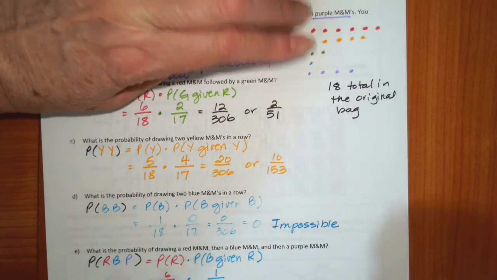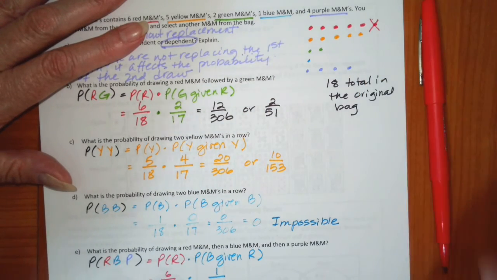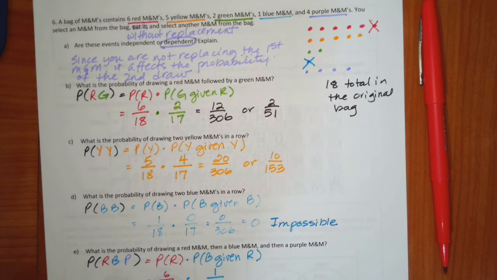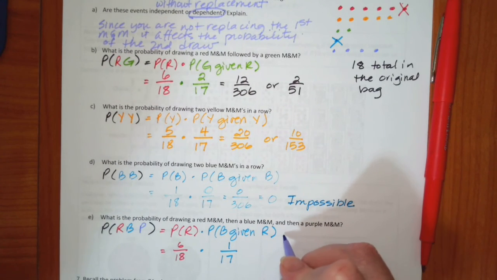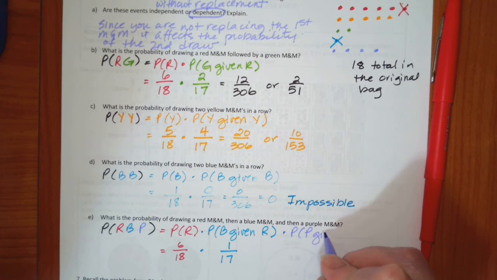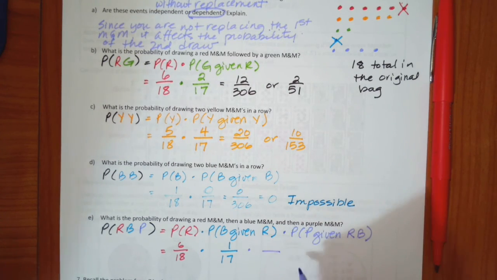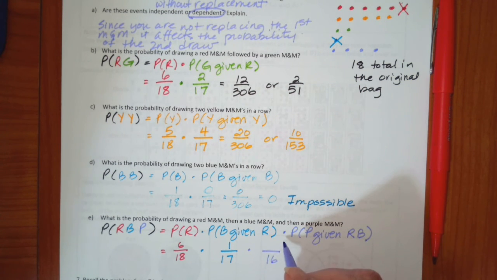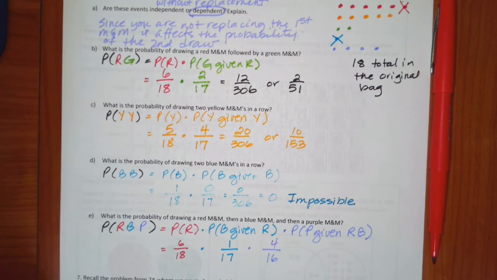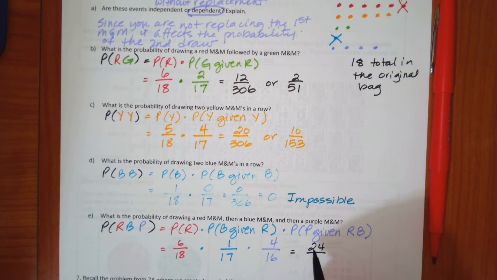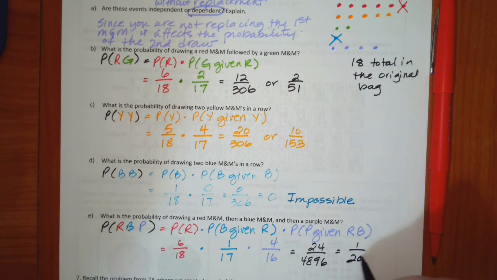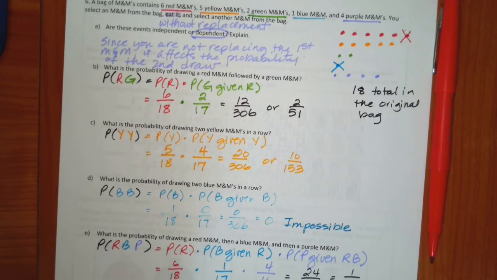Okay. So now, and I'm going to go ahead and mark these off since this is our last one. So I've gotten rid of the red, I've gotten rid of the blue. So now I have to find the probability of a purple given red and blue. Well, now I've got 2 out of the bag, so there are only 16 left, and 4 of those are purple. So if you multiply that out, you get 24 divided by 4896, which I think reduces to 1 over 204, but I'm not sure about that. Okay, but again, this is perfectly okay.